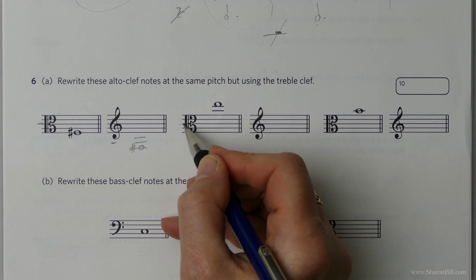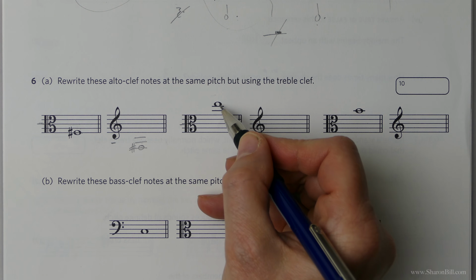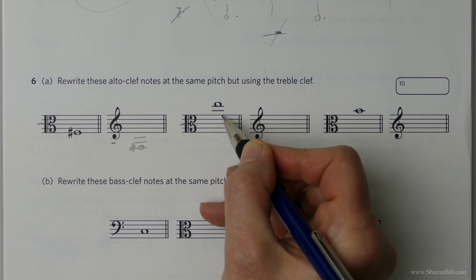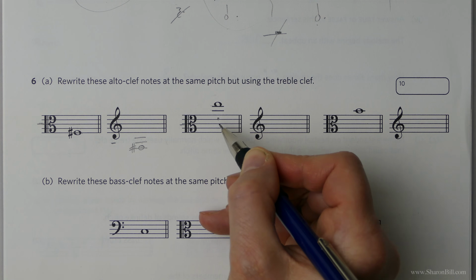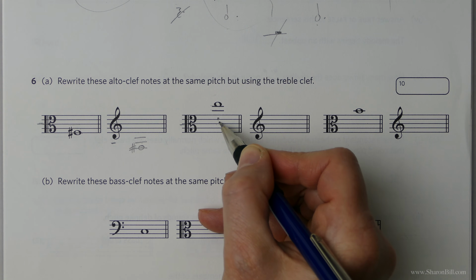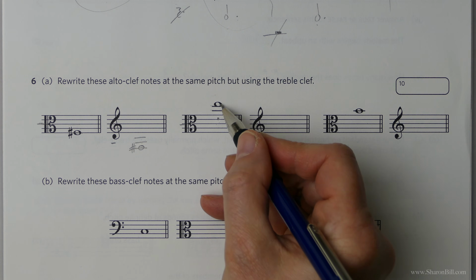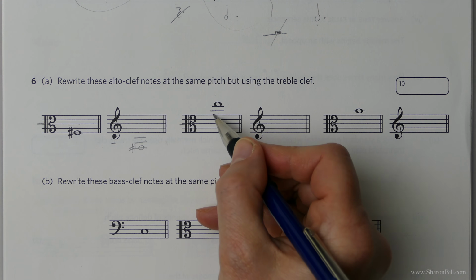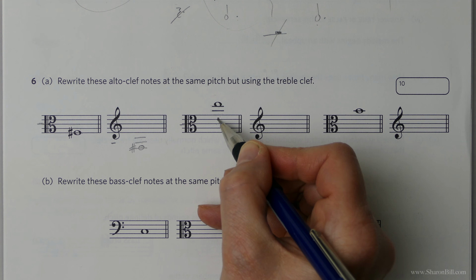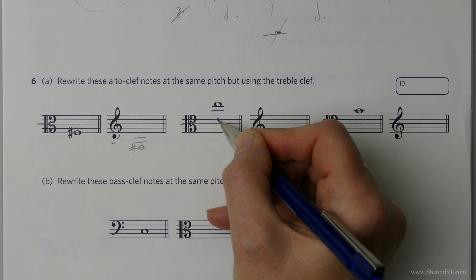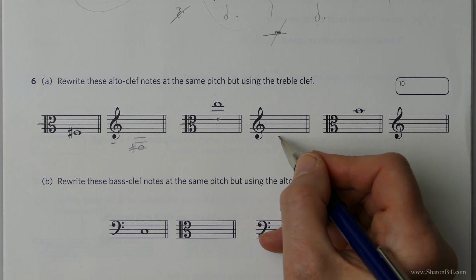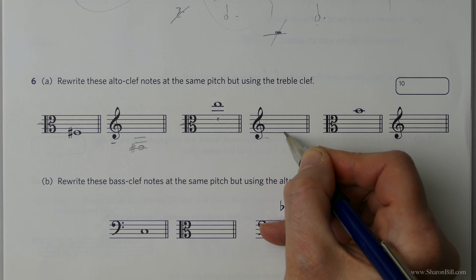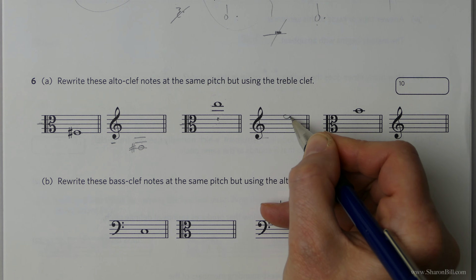So here is middle C, and let's count down how many we are. 1, 2, 3, 4, 5, 6, 7, 8. This is the C, D, E plus an octave. Let's just double check that. 1, 2, 3, 4, 5, 6, 7, 8. That's right. So with the E plus an octave. So there's middle C, D, E plus an octave.